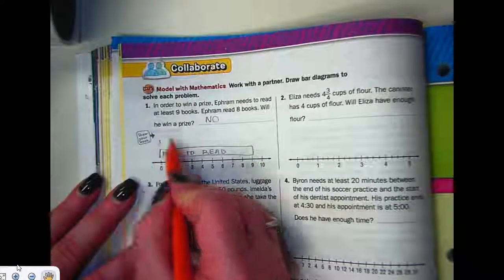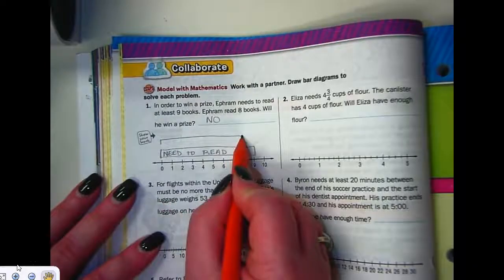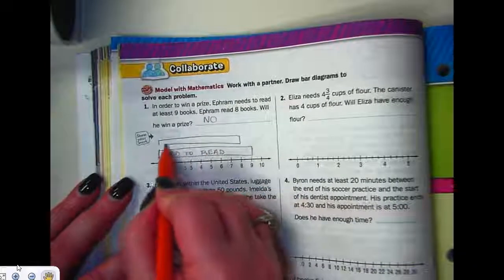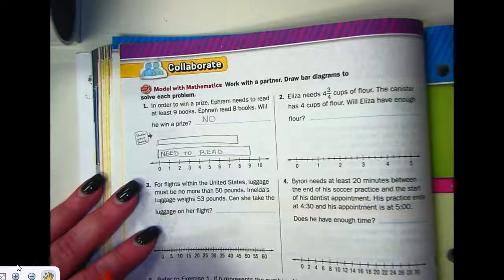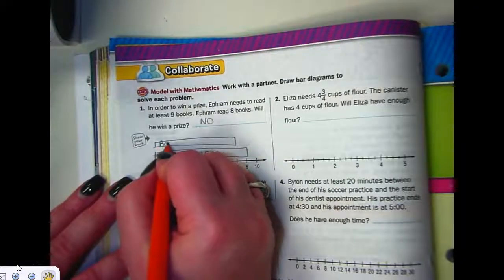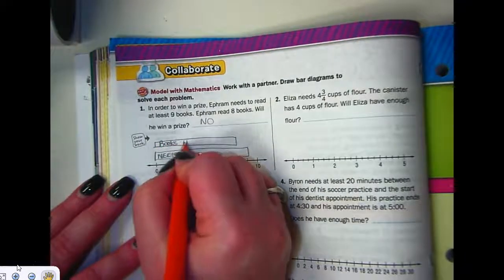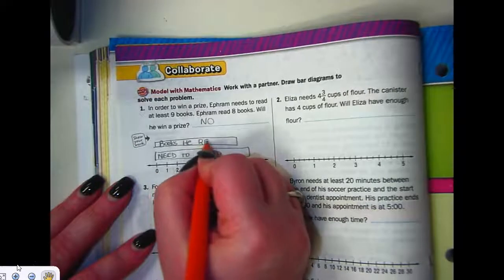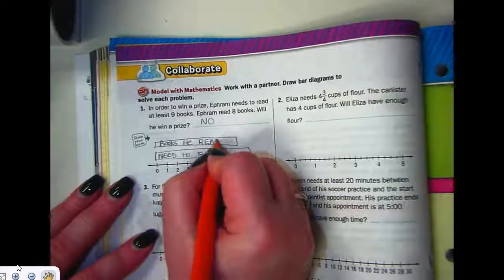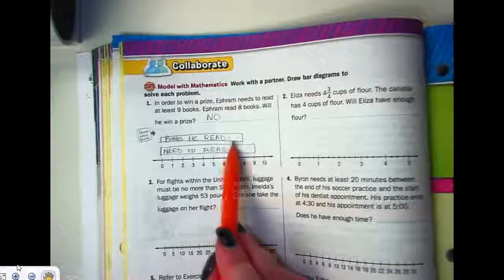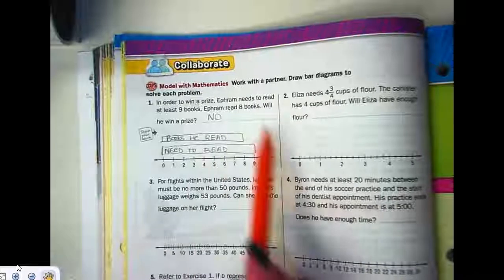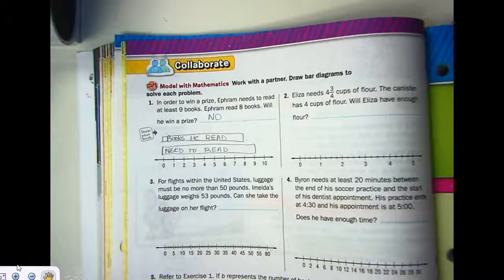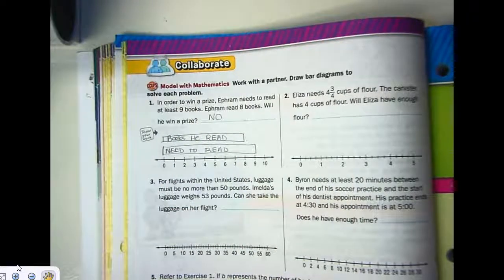So start at 0 and go up to 8. What's the label I'm going to put in there? Books he read. So I can see if he needed to read that much, and that's how much he read, the answer is no. This is what you're doing. You're creating bar diagrams. So it should not be too difficult.